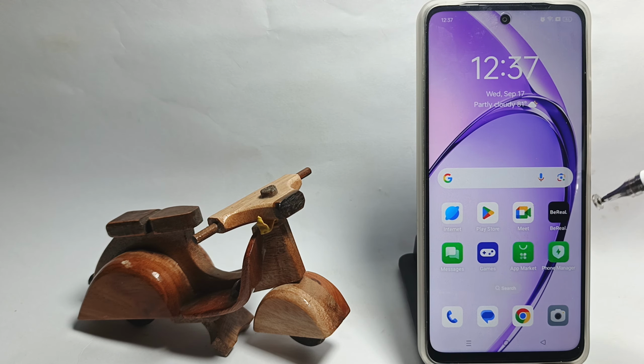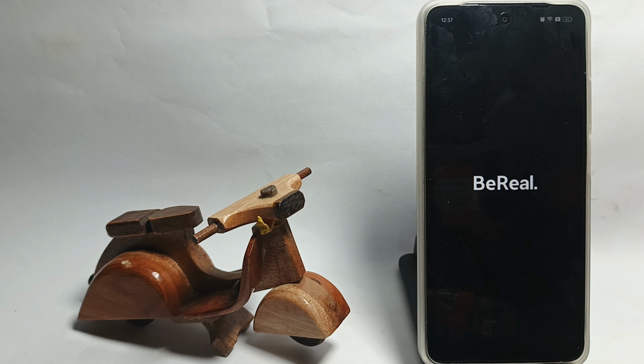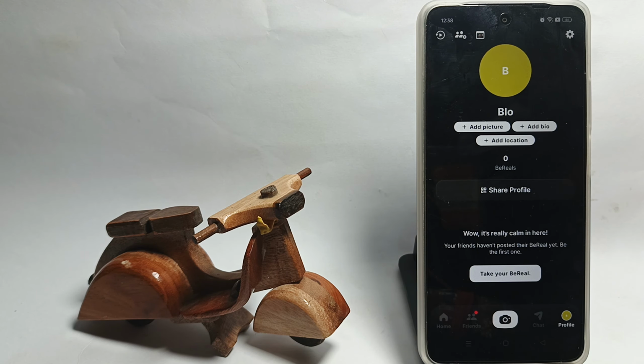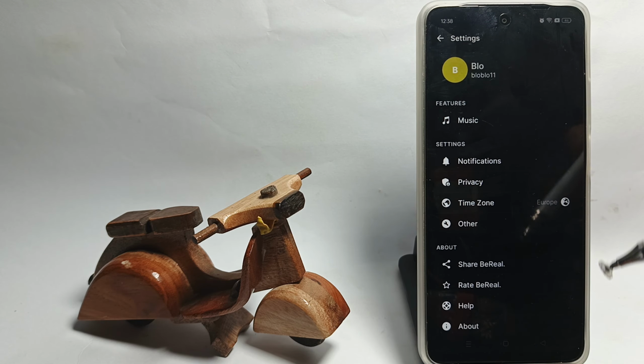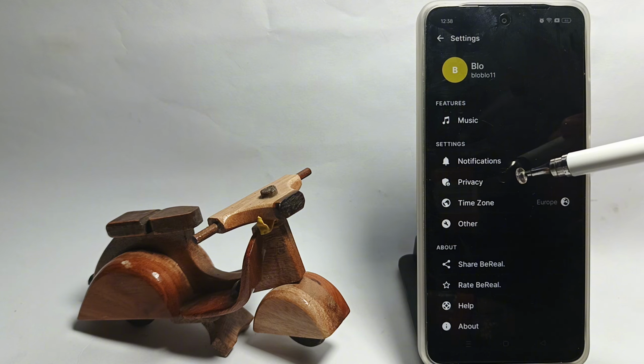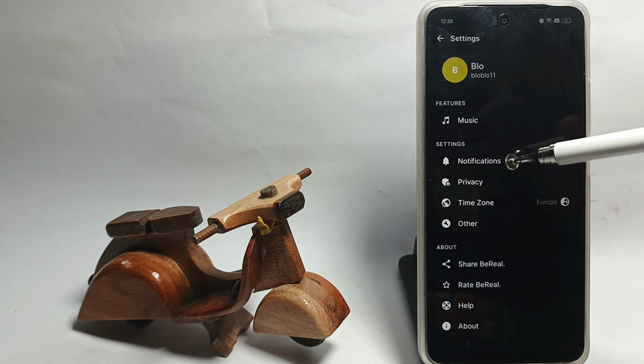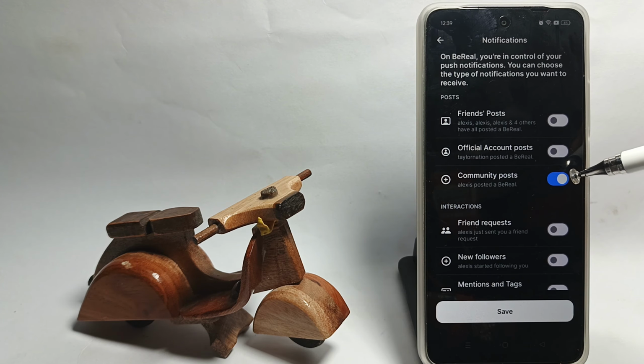Firstly, open the BeReal app on your Android device. This is the initial screen of the BeReal app. Next, tap the settings icon at the top right. And it appears like this. Tap the notification menu, and tap community post. So that's it, the tutorial on how to turn off community post notification on the BeReal app.